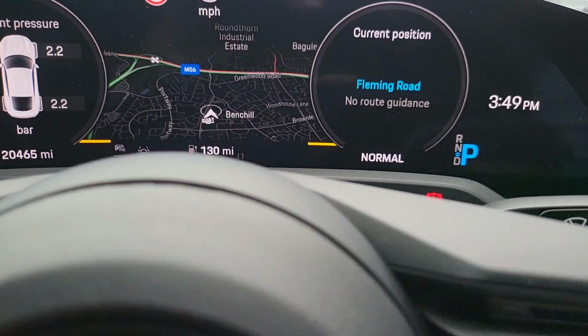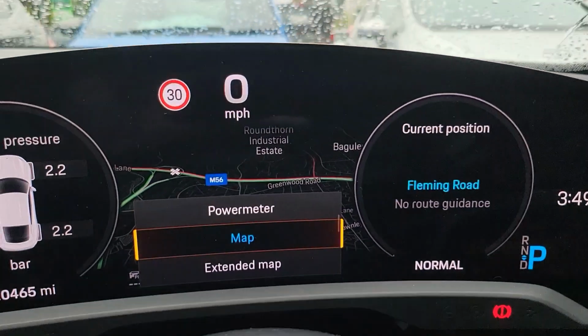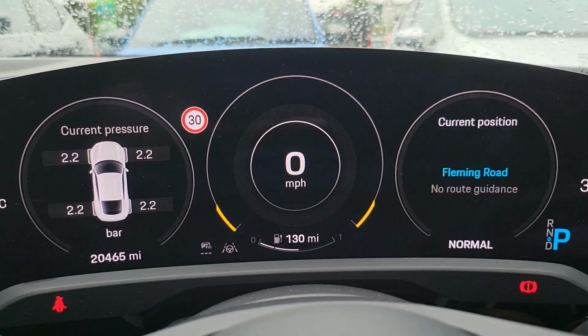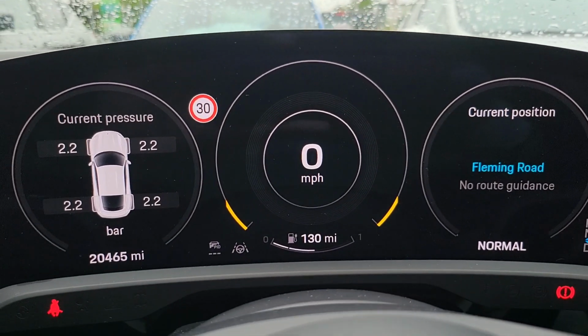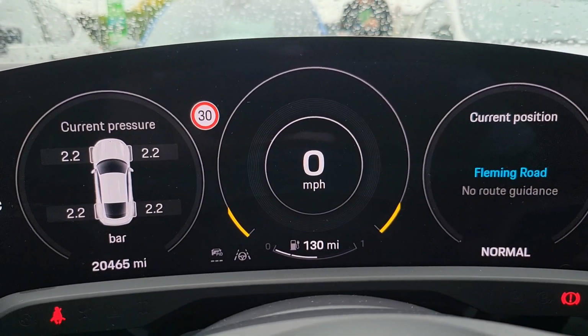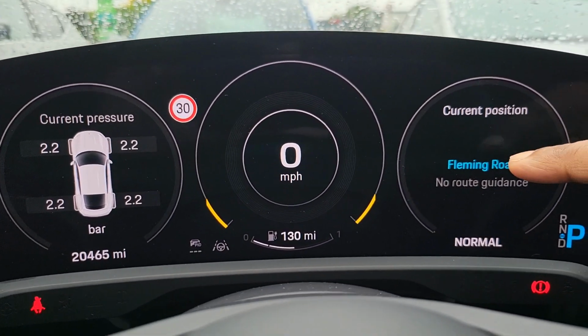So again, let's go back for a second. Let's roll this one more time, and we'll go to power meter setup. So here you can actually see in the center now I've got my speed, and my range is displayed at 130 miles range on the electric. And let's say now I want to configure the right hand side.